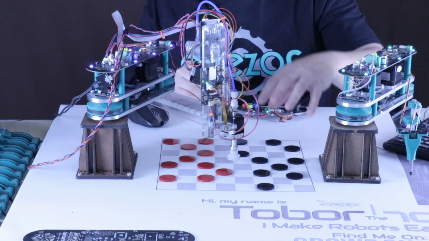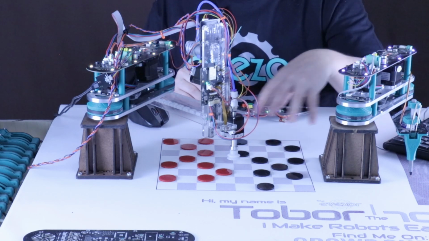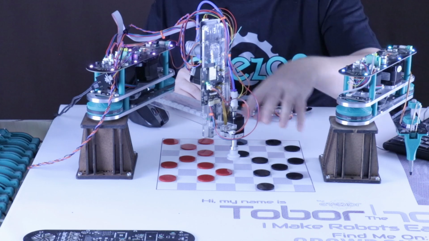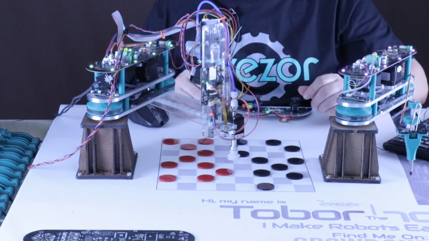In the next tutorial here, we'll actually be showing you how we play this game of checkers. Again, this is going to be very similar, but we're just going to add a little bit more logic in here, and let's play some games.